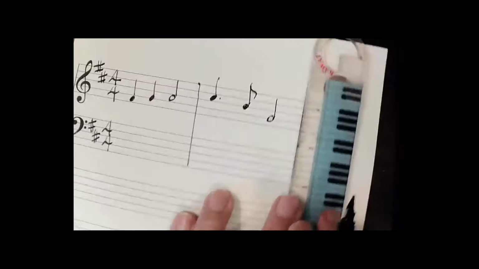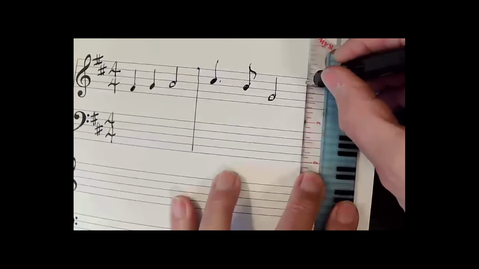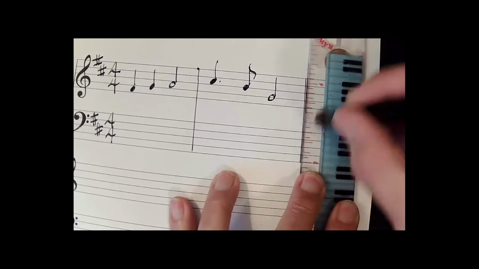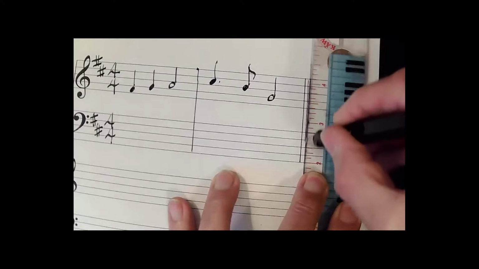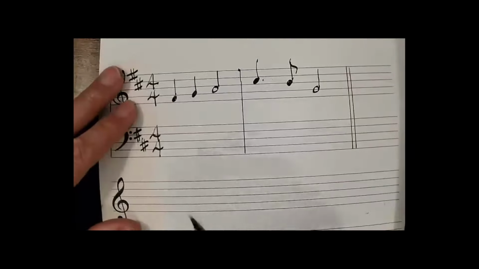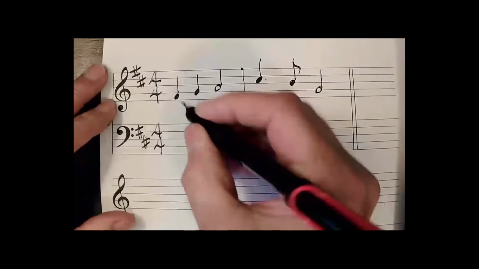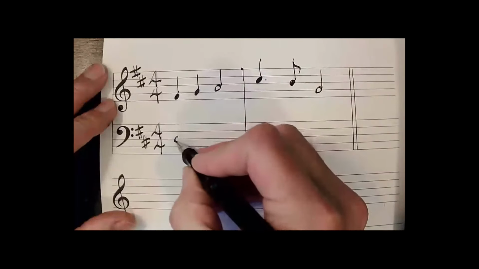Of course, this results in lots of parallel intervals, and in the common practice period that would be a mistake to use, for example, parallel fifths or parallel octaves. But in this kind of harmonization, we're not concerned at all with parallel intervals. It's part of the style.